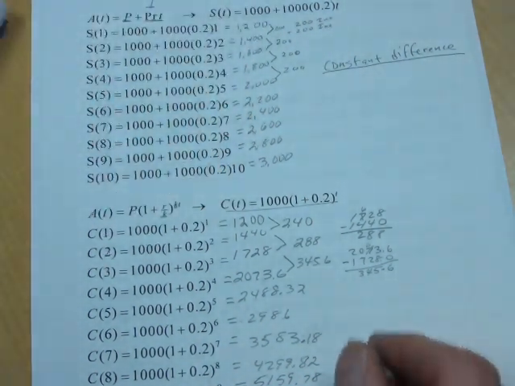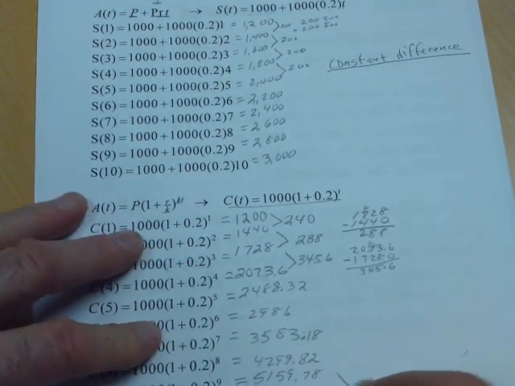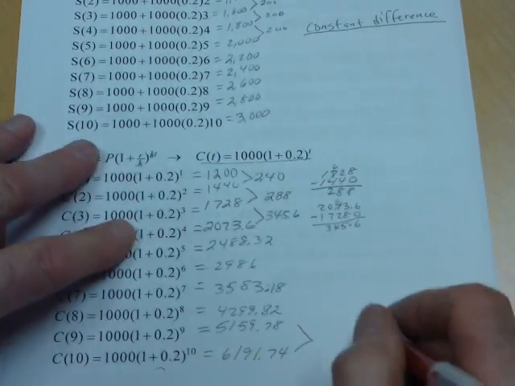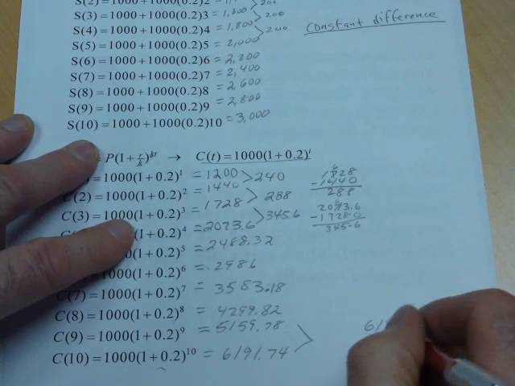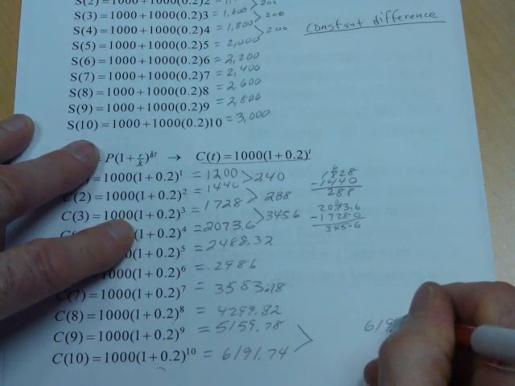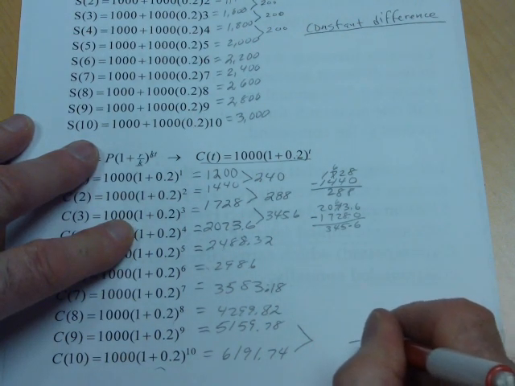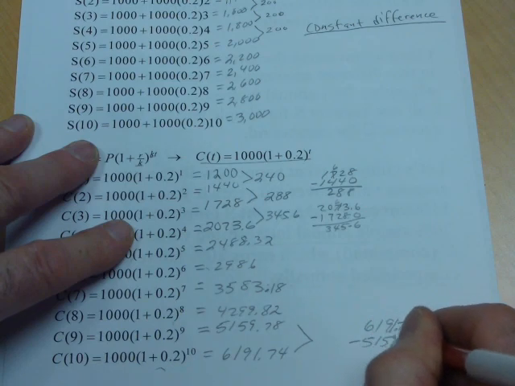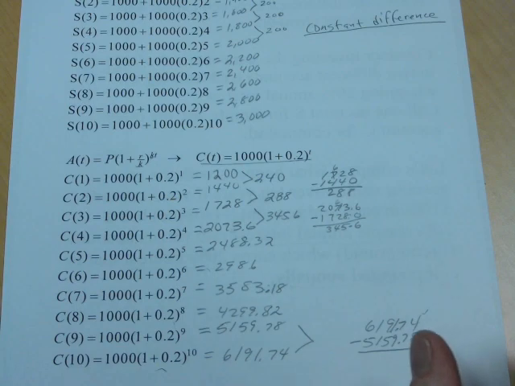$6,191.74. And let's look at how much that has jumped by now. At the end, we've got 6191.74 minus 5159.78. Go ahead and subtract those. I'll put that in my calculator.